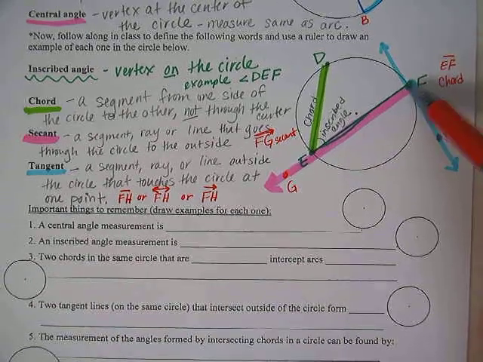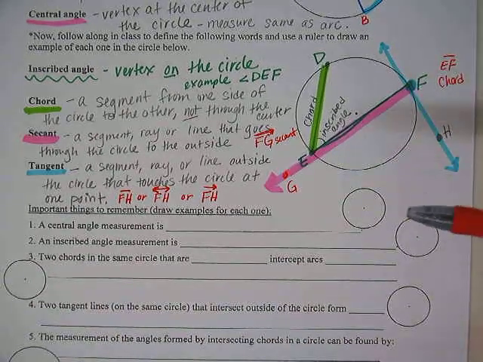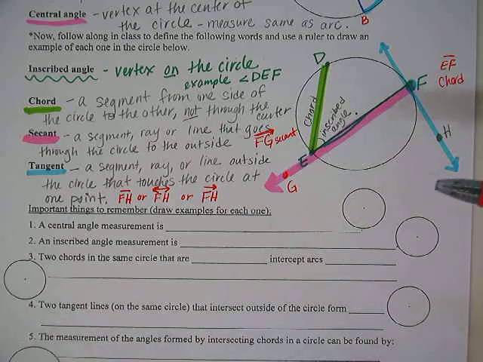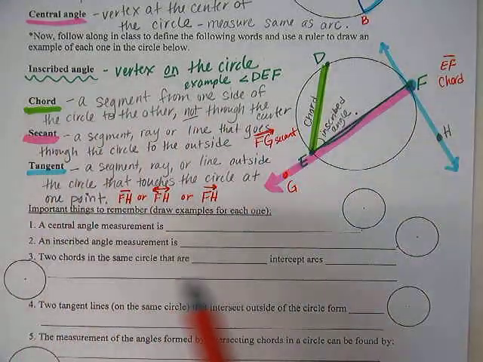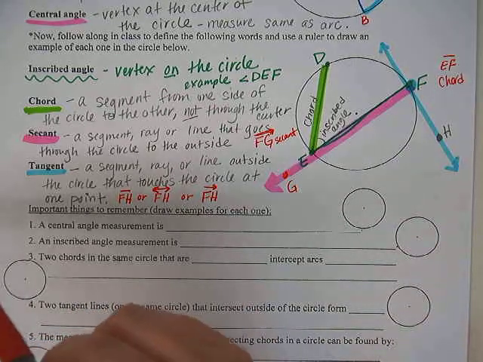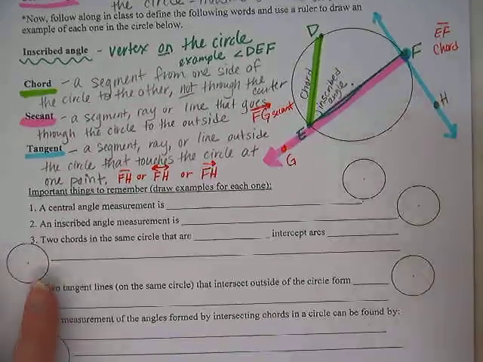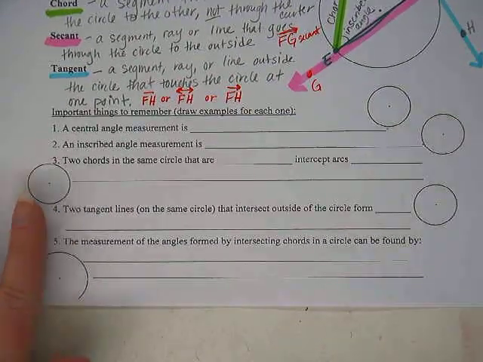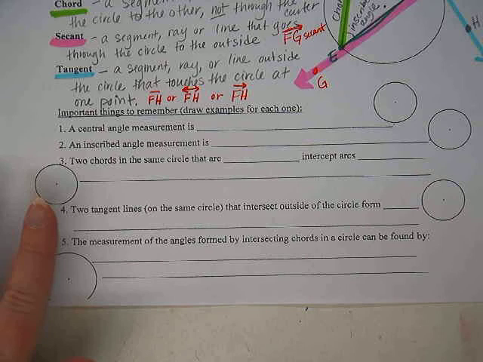So we have an inscribed angle that's made with two chords. We have a chord that just goes from one side of the circle to the other, but not through the center, because that would be a diameter. We have a secant that goes outside of the circle, and we have a tangent that just touches the outside of the circle at one point, point F. Well, it doesn't have to be point F, it could be any one point, it doesn't matter. Okay? Does anyone have any issues with the vocabulary? Do we understand the vocabulary okay? All right, now we need to learn some properties about these things that we just talked about.